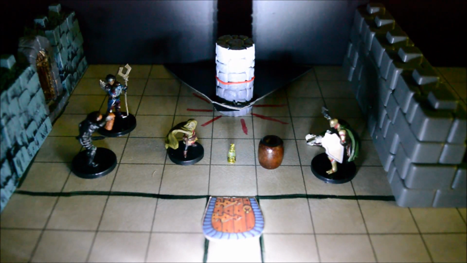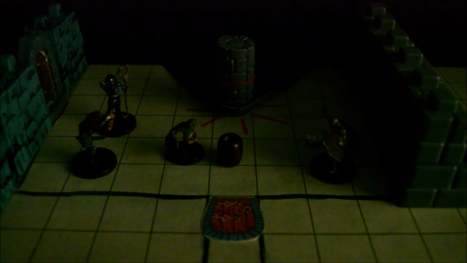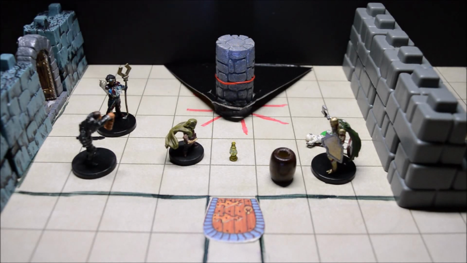Now next to the lantern is going to be a metal box, and if the characters would like to extinguish all of the light in this room, they can take this metal box and place it over the lantern, and that will kill the light. But we'll discuss that more in a little bit.